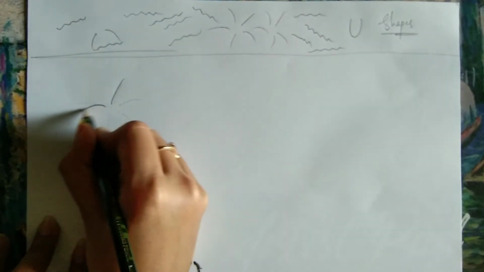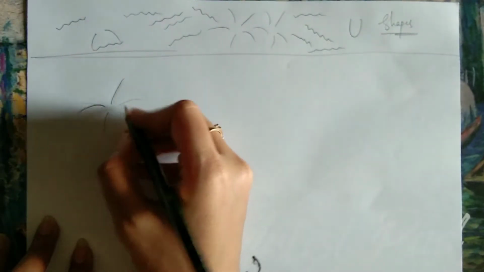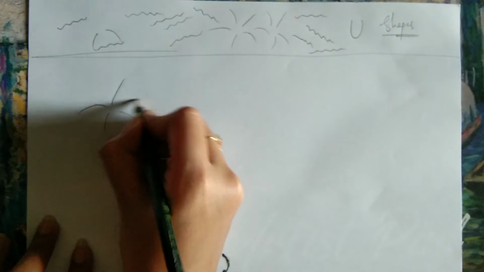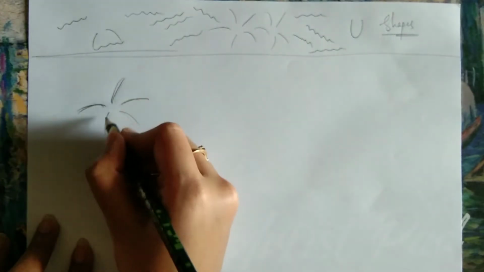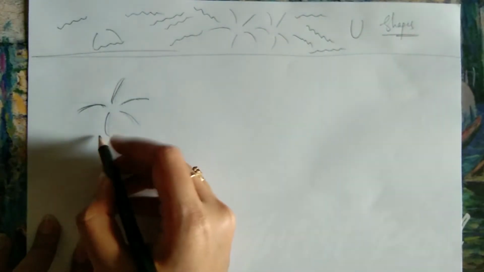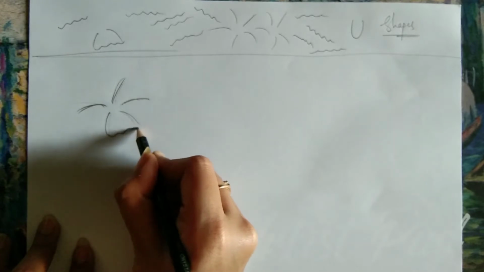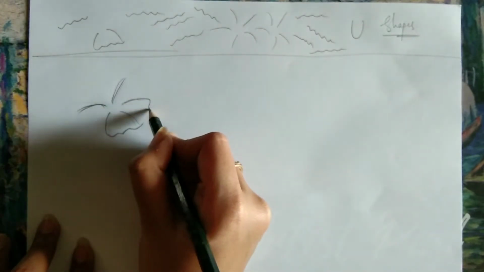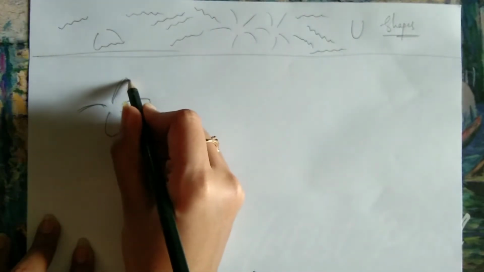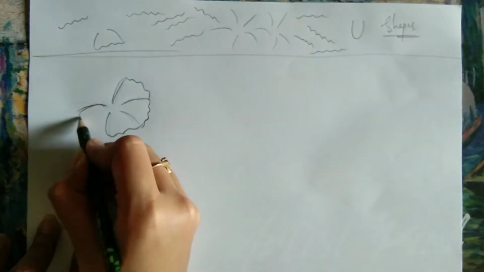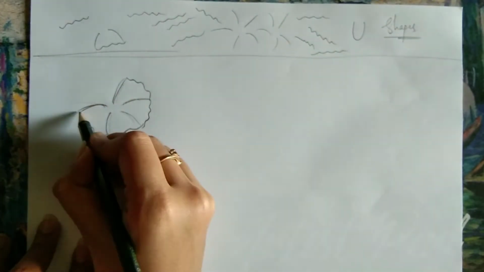So let's start with the basic flower. So this is a basic flower using 5 lines. So after these lines are done, join the line with the shape which is like already practiced in the upper section. Make sure you are filling the 5 gaps using this shape.